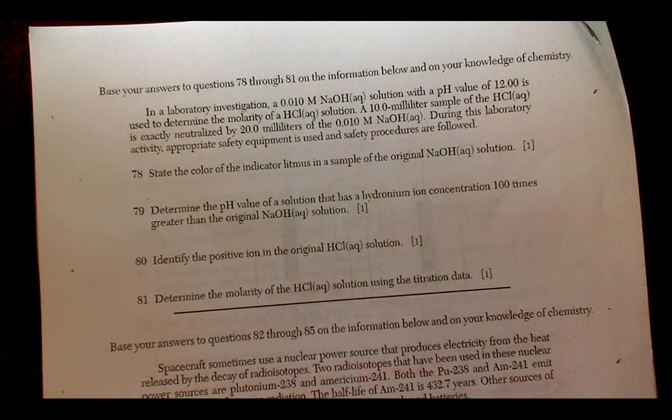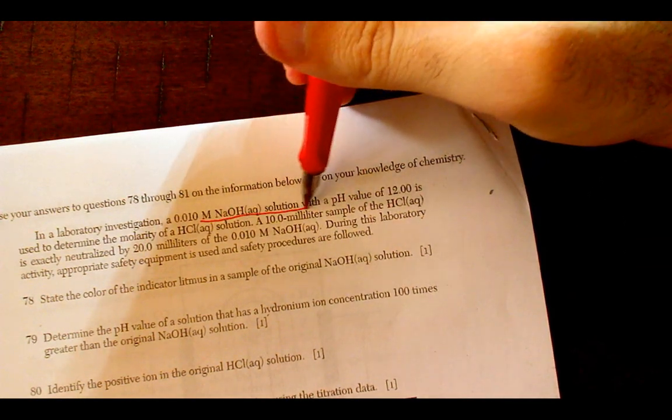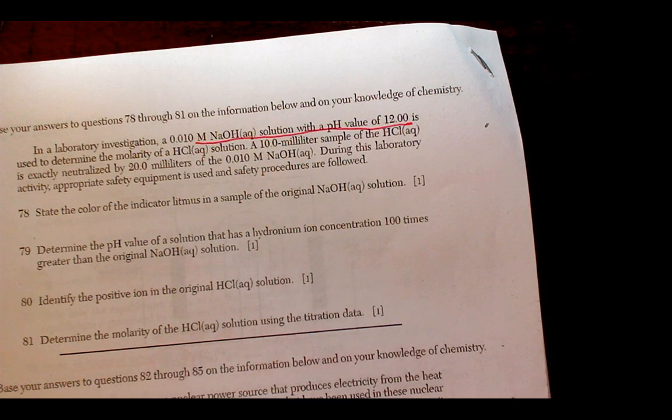78, state the color of the indicator litmus in a sample of the original NaOH. Well, what is the original NaOH? It says here NaOH had a pH value of 12. So we want to see what color would the indicator litmus be in something with a pH value of 12. So let's go to our acid-base indicator chart.